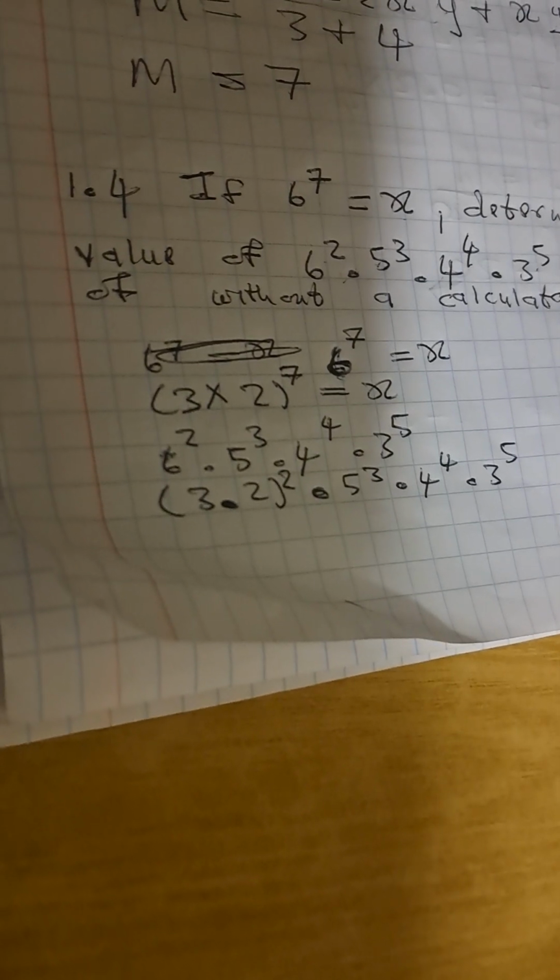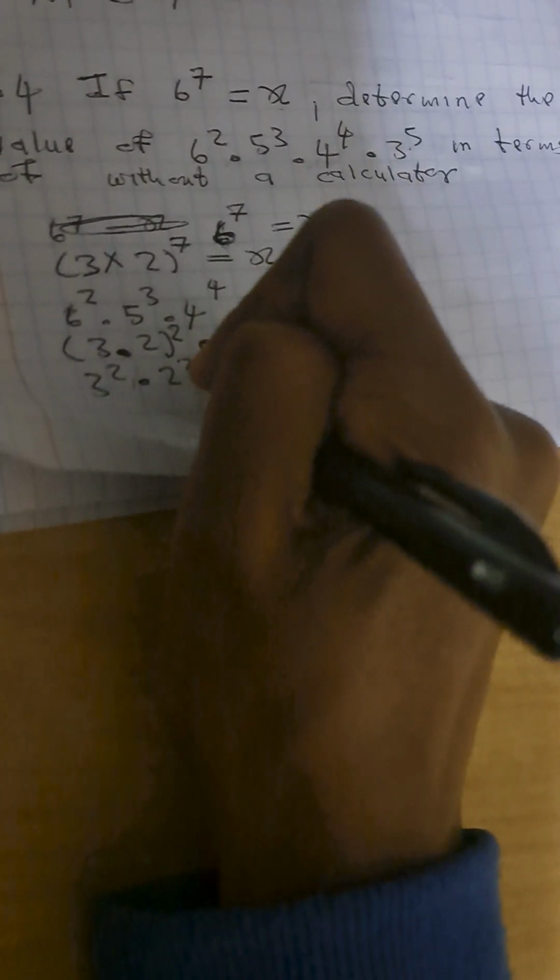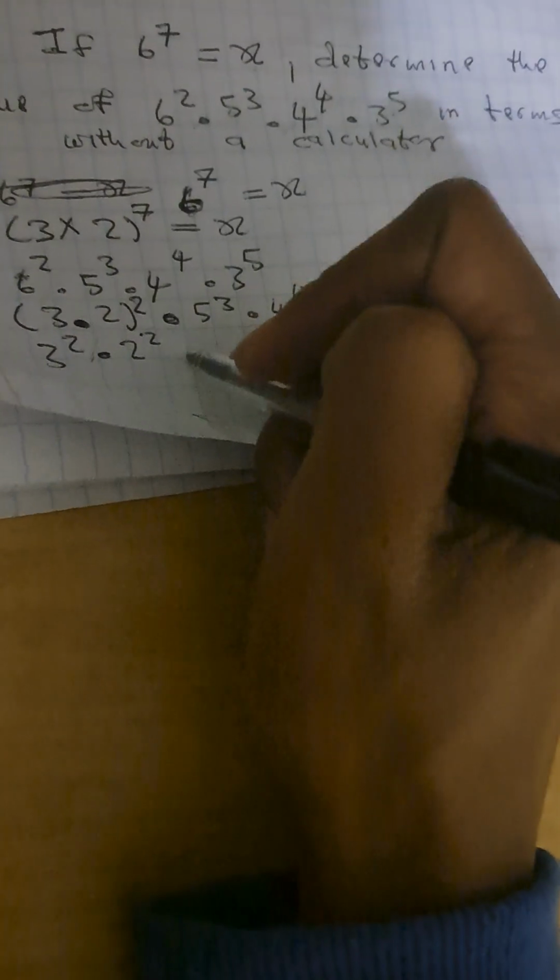Right, so here's what we're going to do. Okay, that's what we have, right? So we broke down the 6, right? So it's 3 to the power 2 times 2 to the power 2 times 5 to the power 3 times 4 to the power 4 times 3 to the power 5.